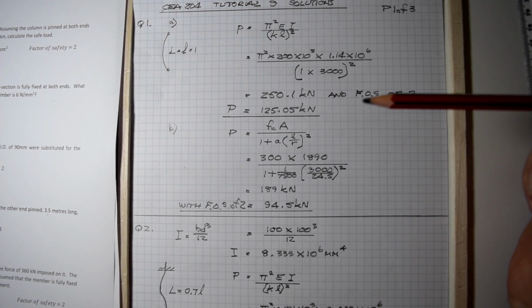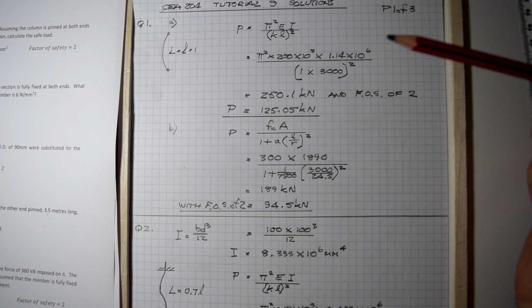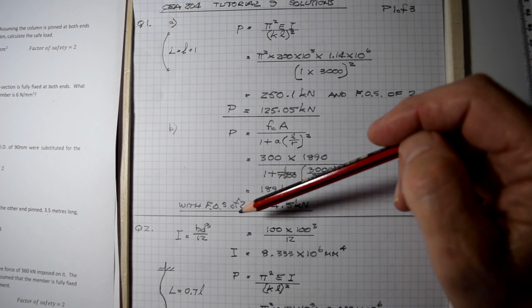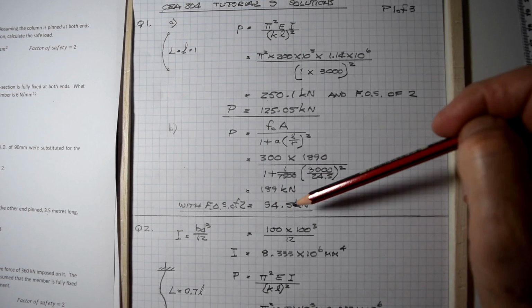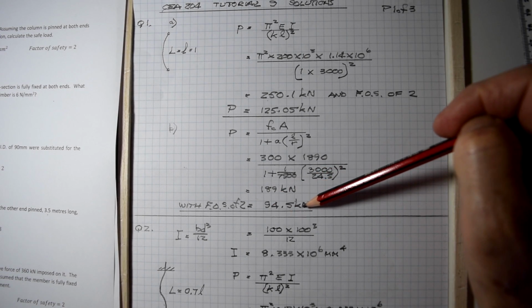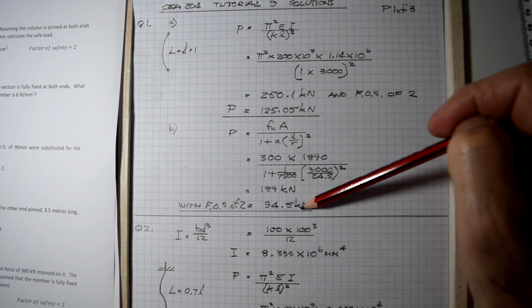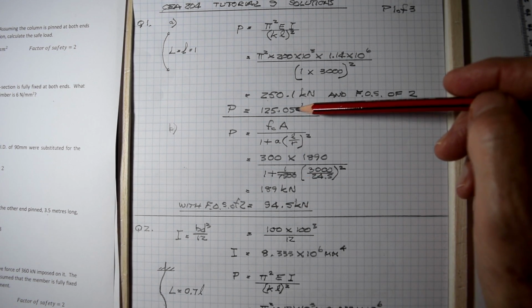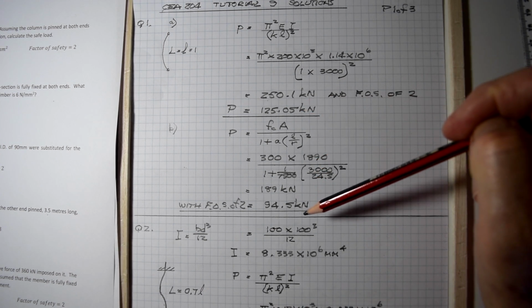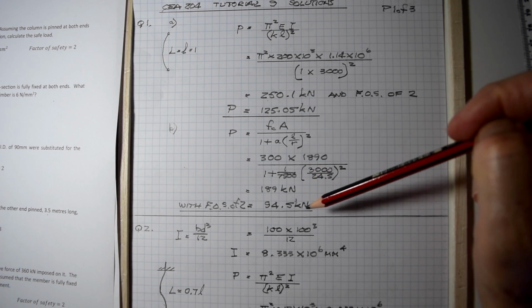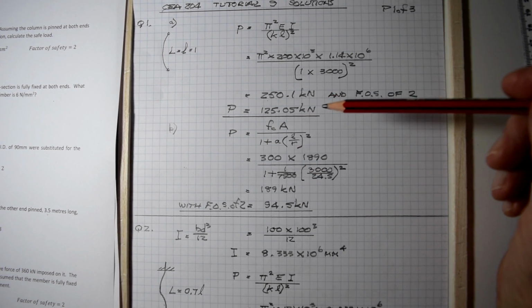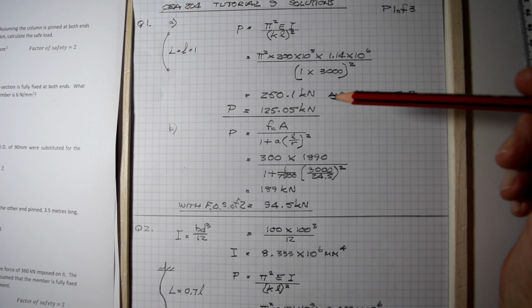Again, we have a factor of safety of 2, which is stipulated in question 1, and so we divide that load by 2, and we can put a safe load on there with Rankin-Gordon of 94.5 kilonewtons. And you'll notice that it's smaller than the straight-out safe load for Euler. Reason being that they've taken into account certain modification factors which Euler didn't in using a purely mathematical solution.